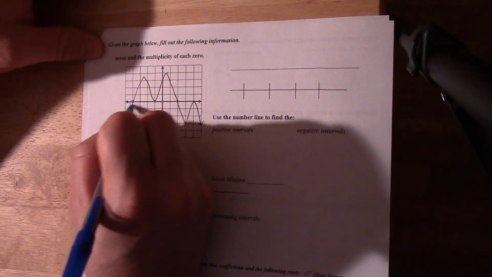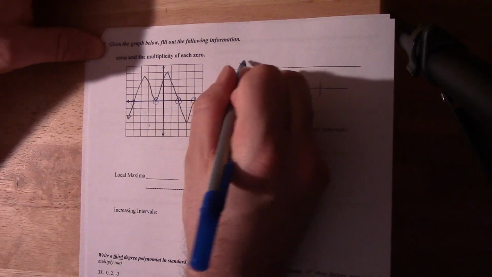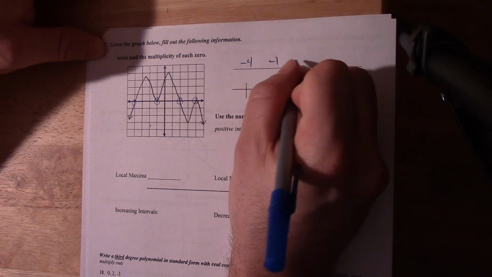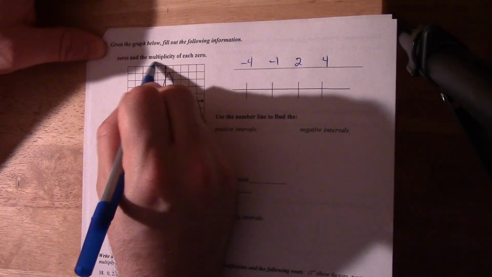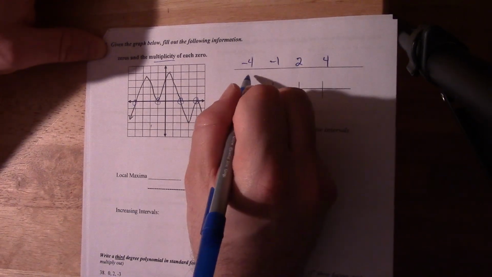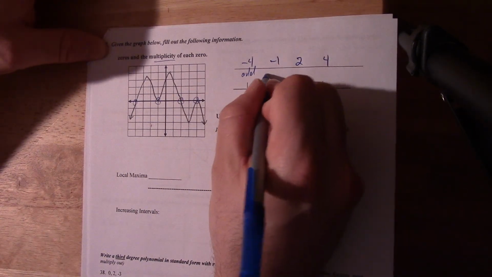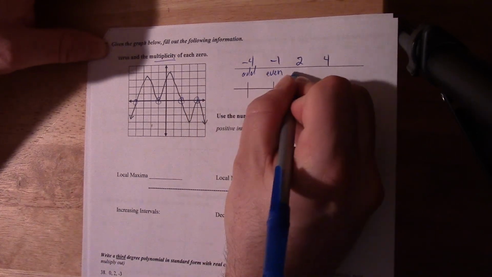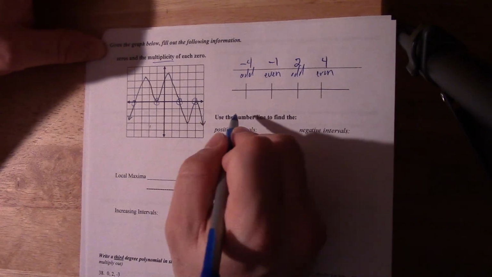Move back down here. I want to find my zeros, which are here, here, here, and here. So at -4, -1, 2, and 4. I want to determine the multiplicity, which means even or odd. So -4 goes through it, it's odd. -1, it bounces off, so it's even. 2 goes through, so it's odd. 4 bounces off, so it's even. Nice how that works out.